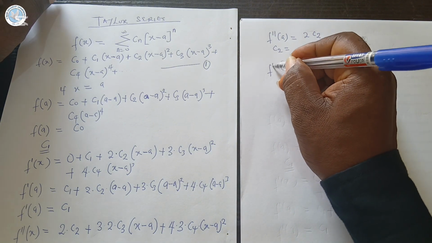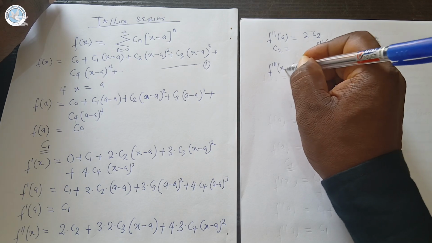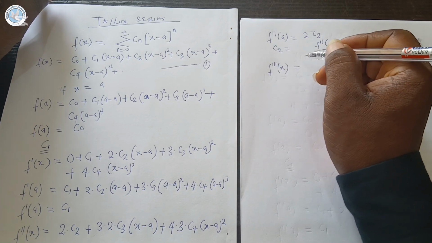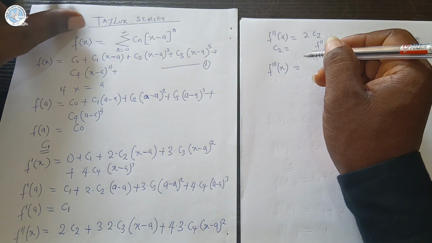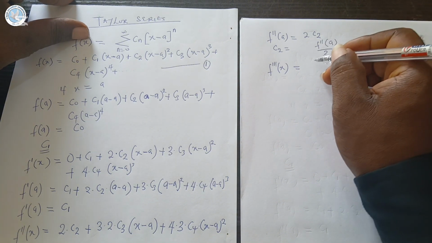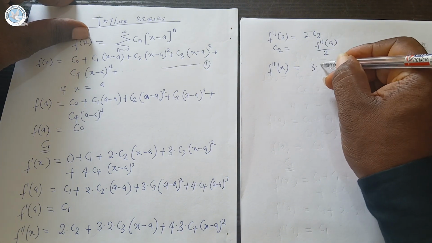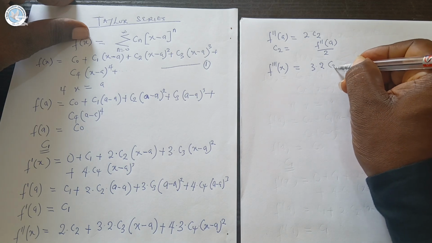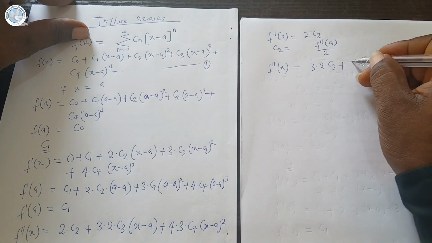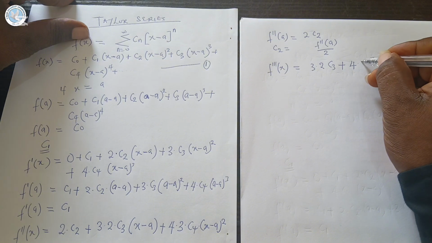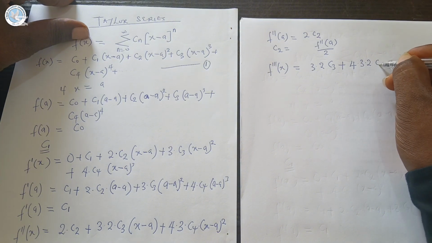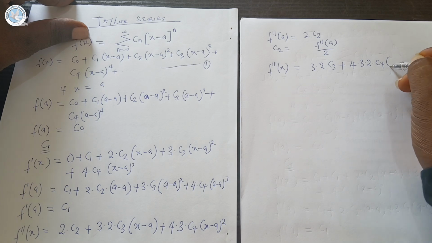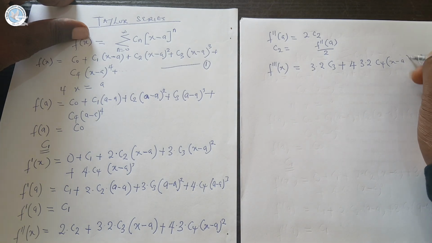So we further differentiate the f double prime, a third time. From our f double prime, we are going to have 3 dot 2 dot c3 plus 4 dot 3 dot 2 dot c4 into x minus a.